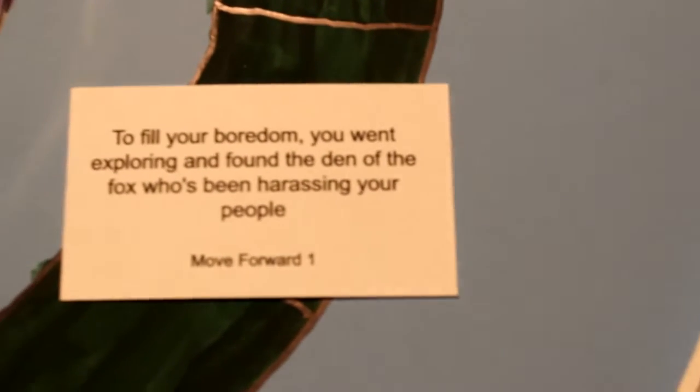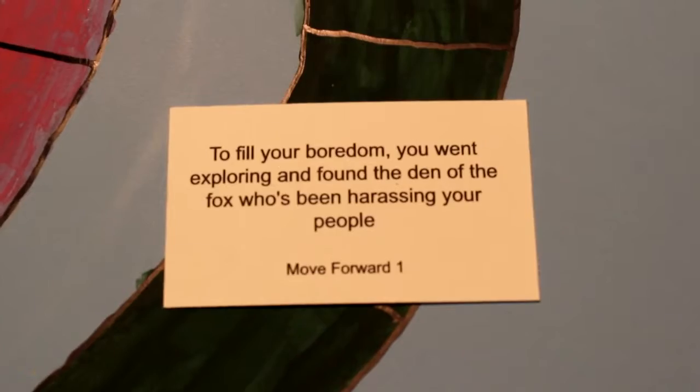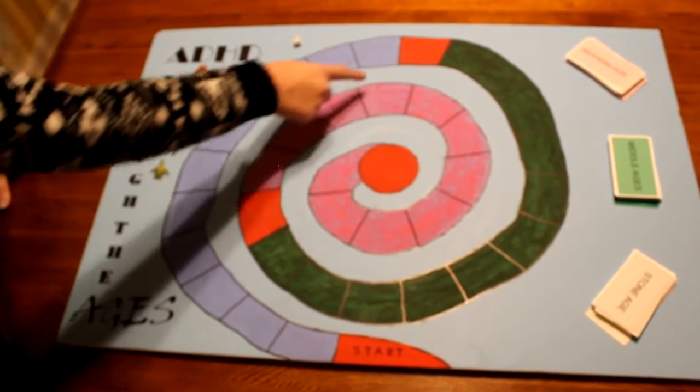One of the main characteristics of ADHD is the attention deficit. People with ADHD can get bored pretty easily. One of the ways that this could be advantageous would be going exploring in new places and finding new things that could help your community and aid the survival of the human race, which could lead to it being passed down for future generations. This is incorporated in one of the Stone Age cards that I have done. To fill your boredom, you went exploring and found the den of the fox who's been harassing your people. Move forward 1.